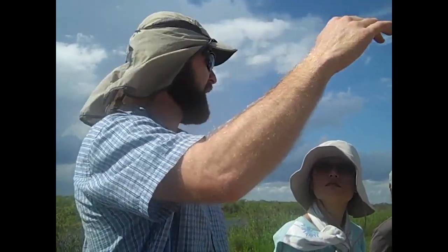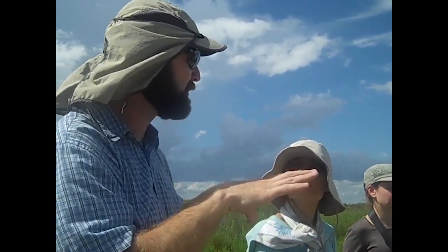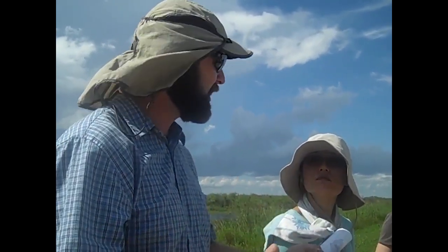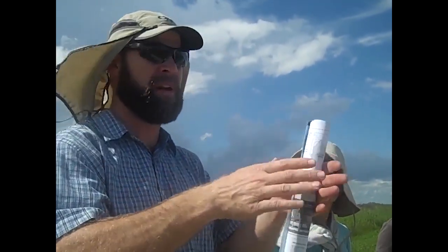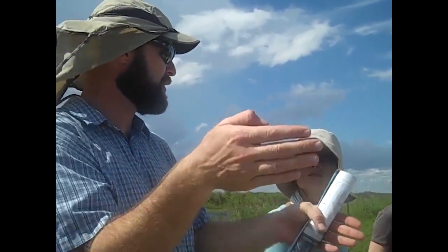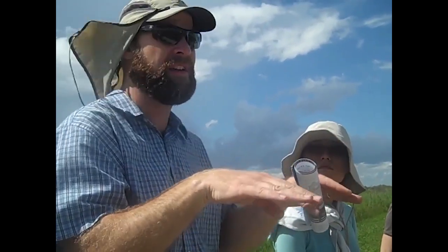If you fly over the Everglades, clearly it looks like it's shaped by moving water. It looks fluvial. But there doesn't seem to be enough energy to actually pick particles up and move them from the slough to the ridge, which is what we assume had to happen to create that microtopography.